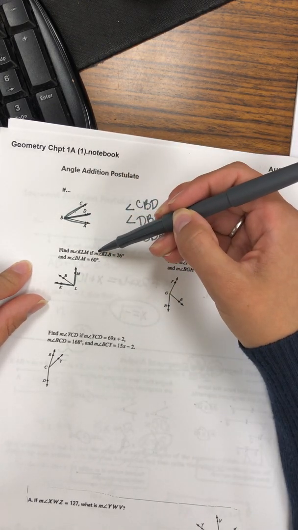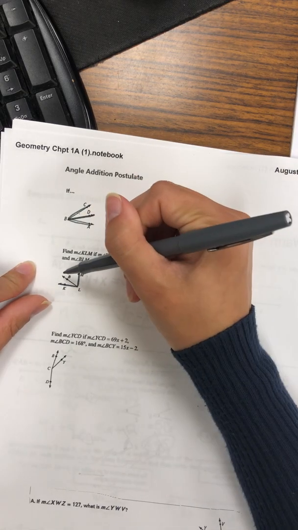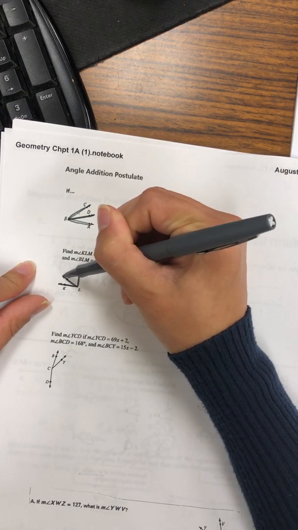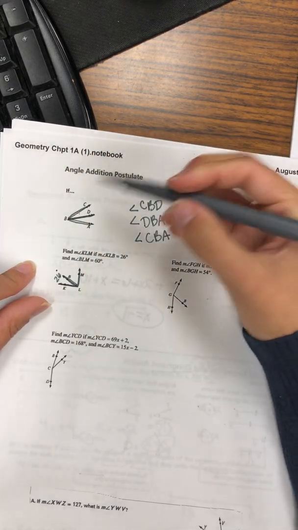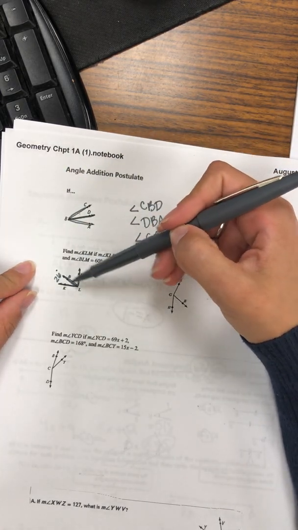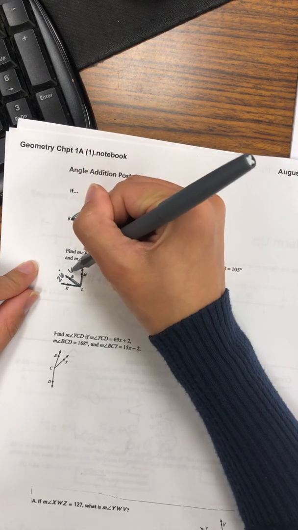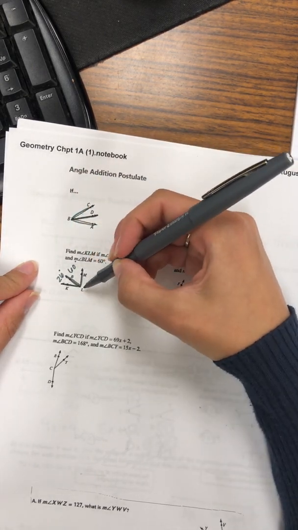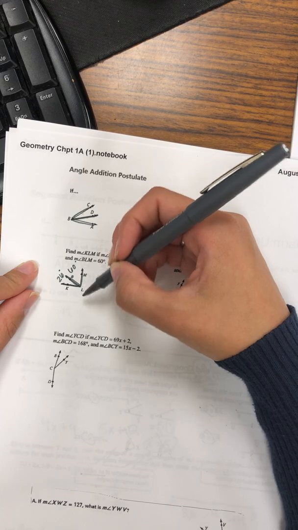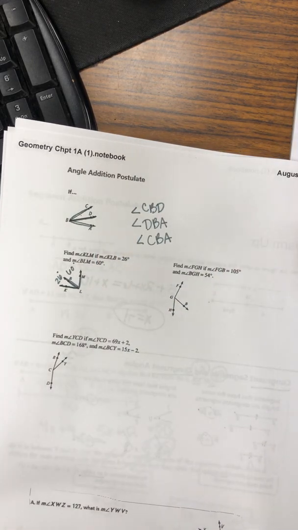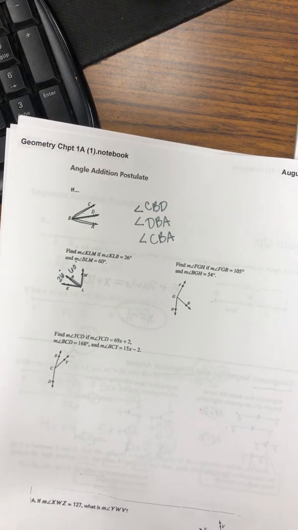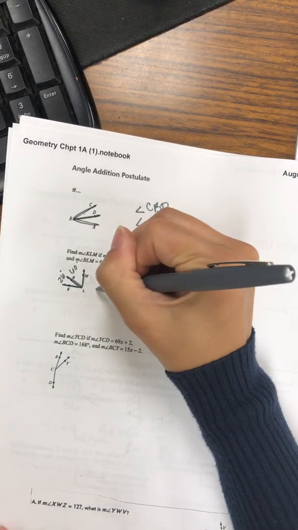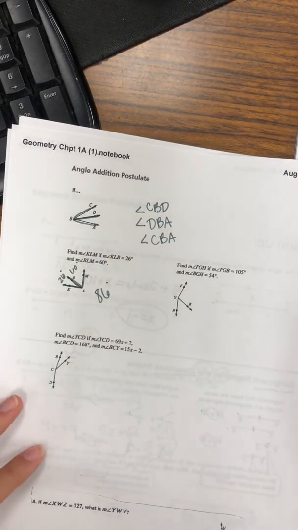If the measure of KLB, so I'm going to trace that out, KLB, so that's this angle right here, is 26 degrees, and the measure of BLM is 60 degrees, again, what is the measure of the entire thing? Well, that would be 26 plus 60, which gives us 86. So the answer is 86 degrees.